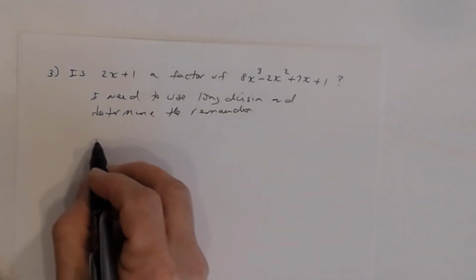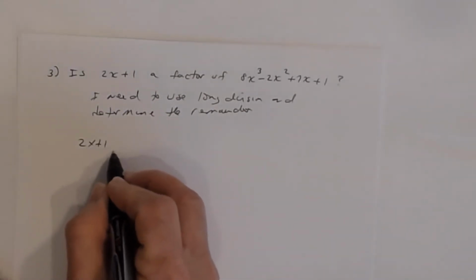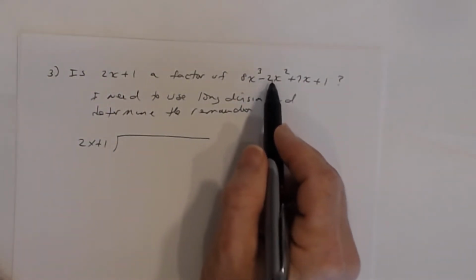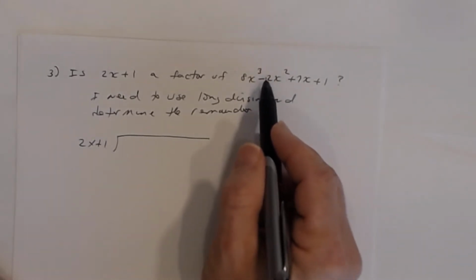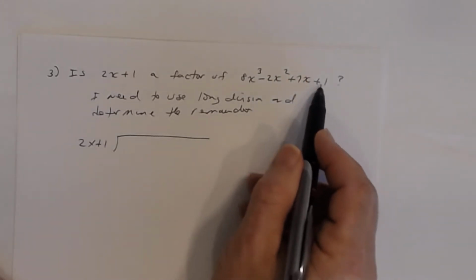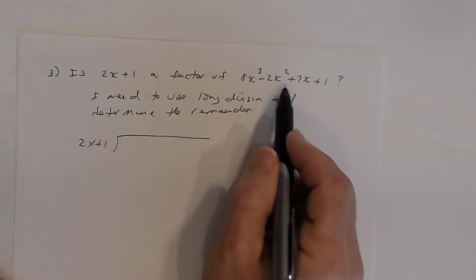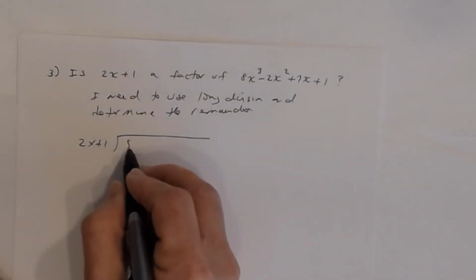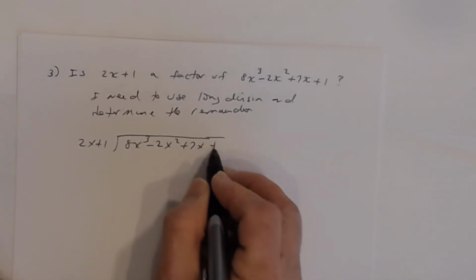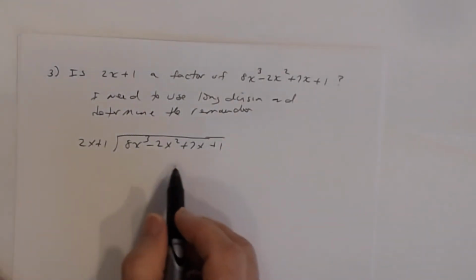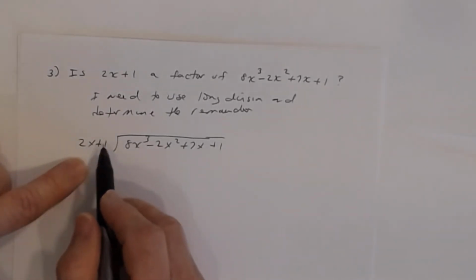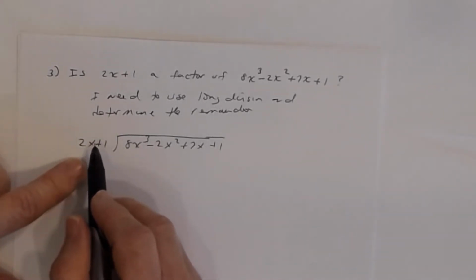All right, so let's go ahead and use long division. So 2x plus 1 divided into, and remember, if there are any missing terms you have to use 0, and it has to be in descending order. So x cubed, x squared, x, and your constant. There are no missing terms, and it is in descending order. So 8x cubed minus 2x squared plus 7x plus 1. Now notice that this is linear, so you could have done this last week. That's not new here.